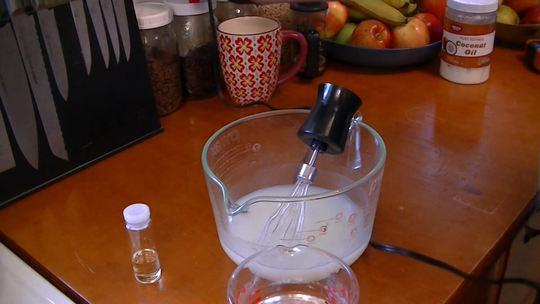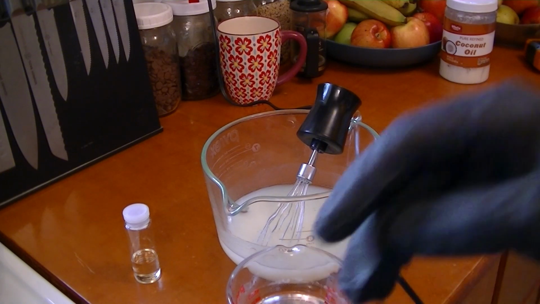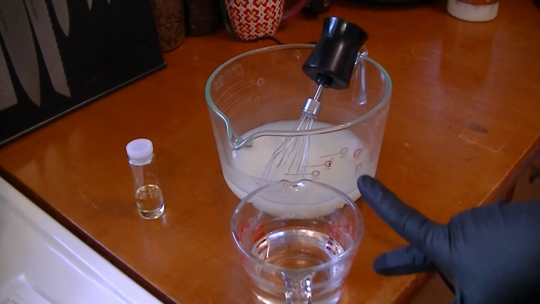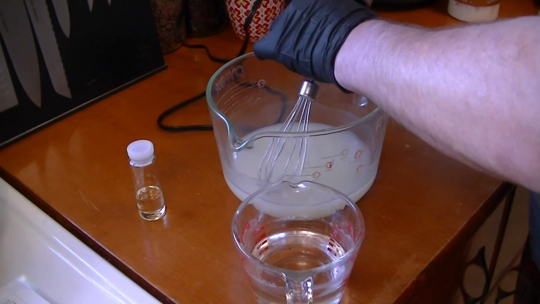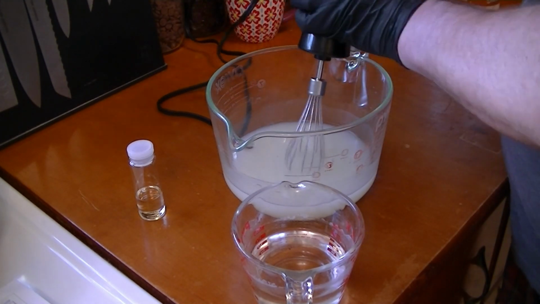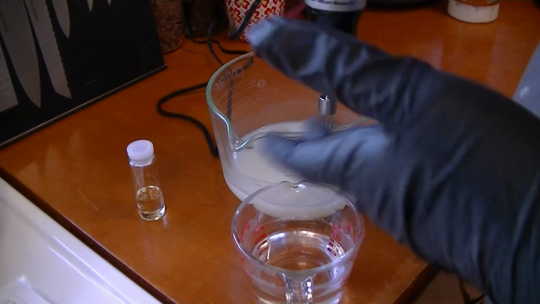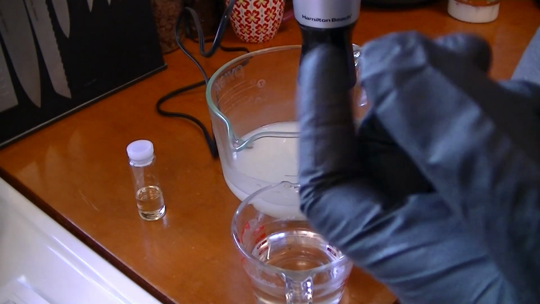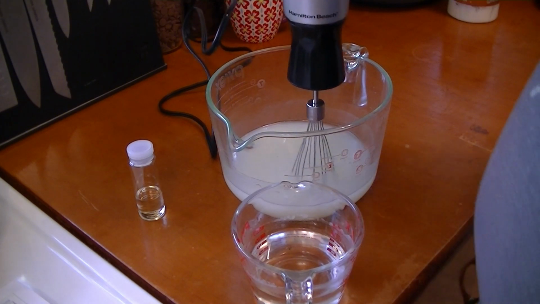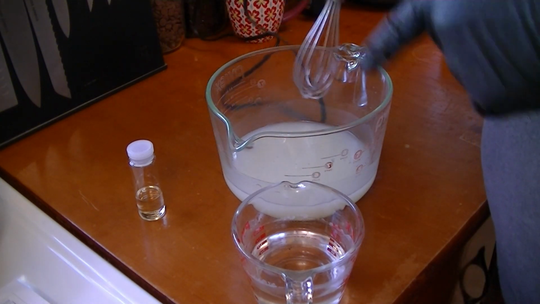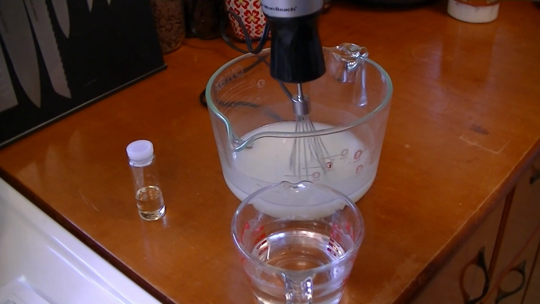Okay, now at this step we're going to slowly add the sodium hydroxide. Slowly add it. In this case, I'm going to use a whisk instead of my immersion wand. I like the way that this saponifies a little bit slower. The whisk increases the rate at which stuff saponifies. So, yeah, we're just going to slowly pour it in.